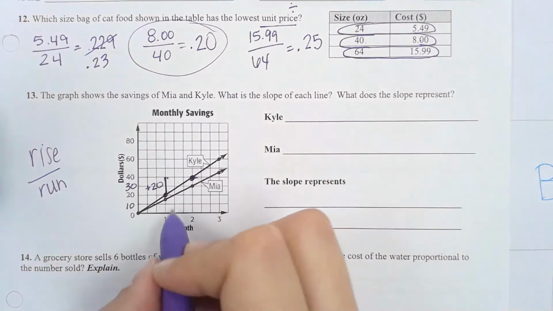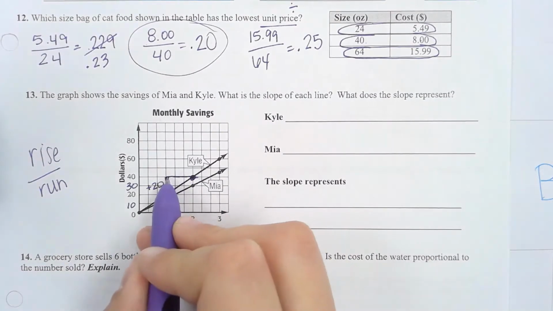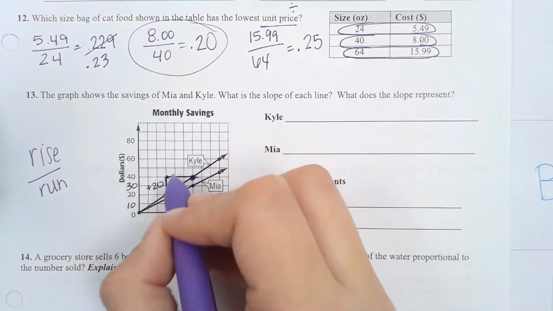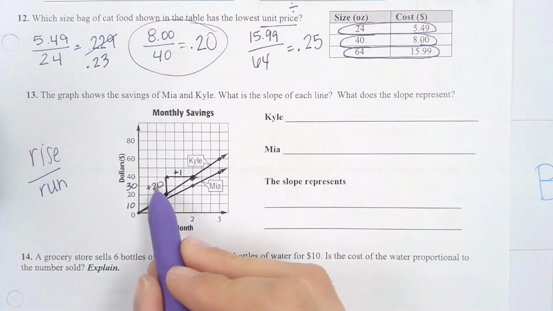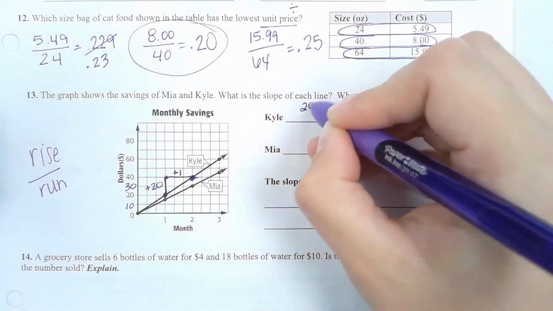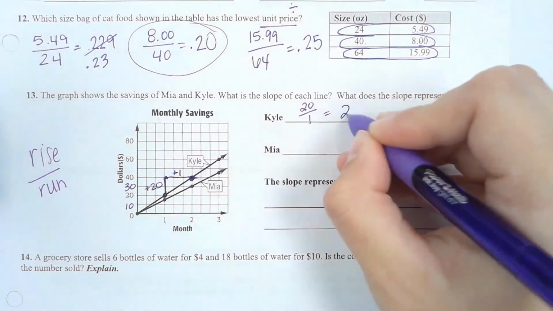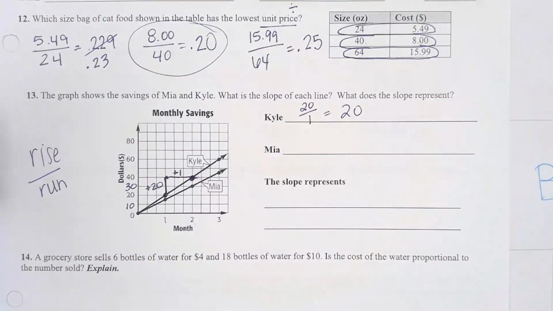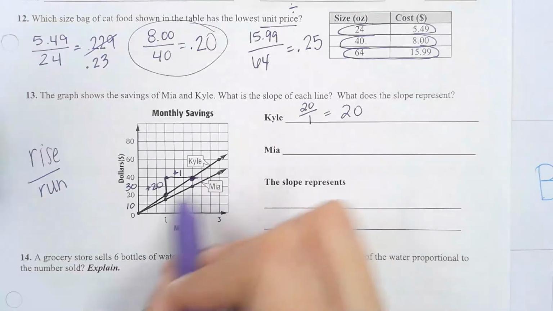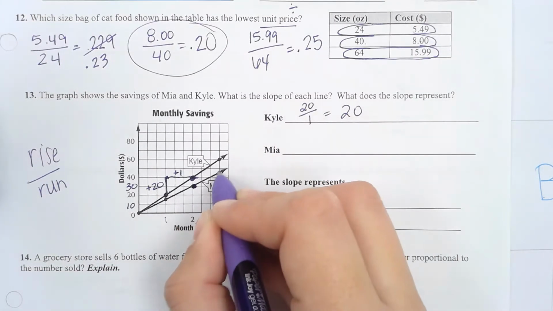And then notice how we are going from 1 to 2 here. So 1 to 2 means that I'm adding 1. So my slope then, rise over run, would be 20 over 1, or in other words, just 20. Okay, so let's do the same thing with Mia's line. So again, choose any 2 points. So let's say I choose these two.